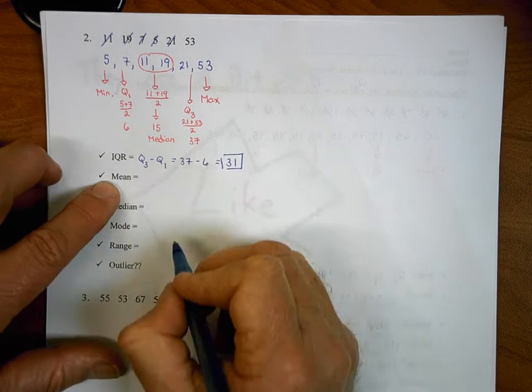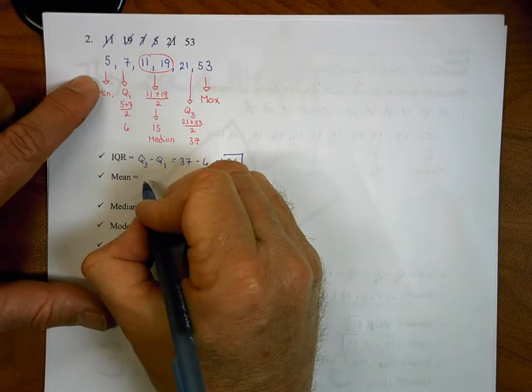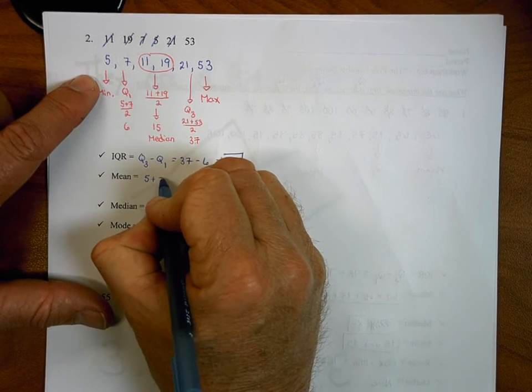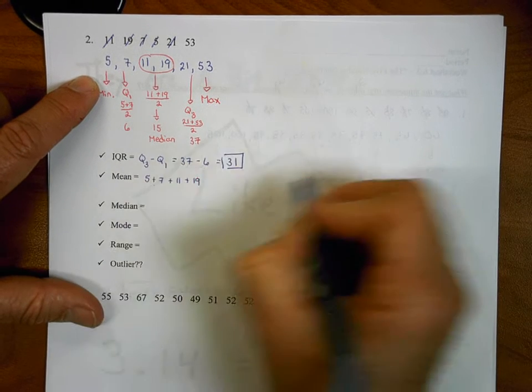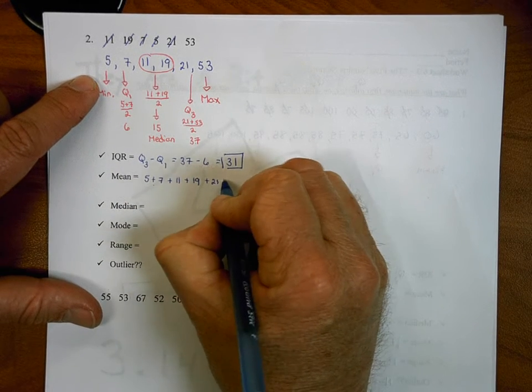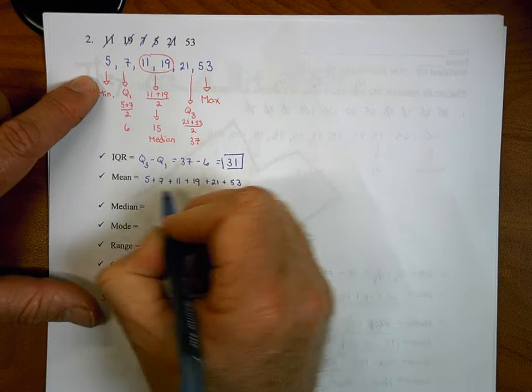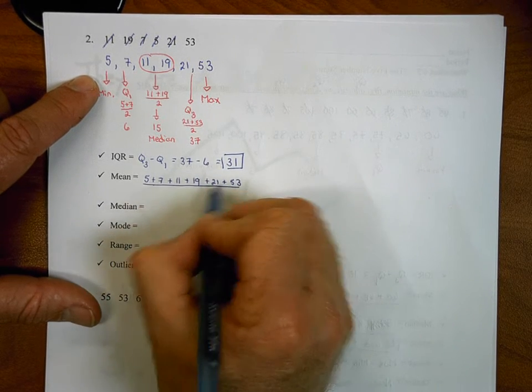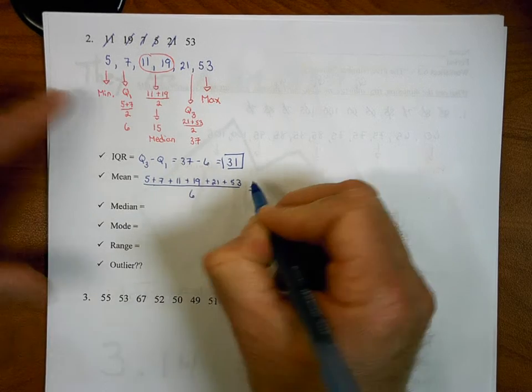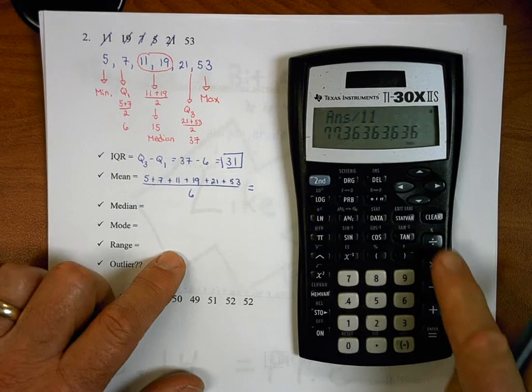To find the mean, I'm going to take the sum of my data. So I'm going to go 5 plus 7 plus 11 plus 19 plus 21 plus 53. I'm going to add all those up, and then divide by 1, 2, 3, 4, 5, 6, because the mean is the average of all of my data.